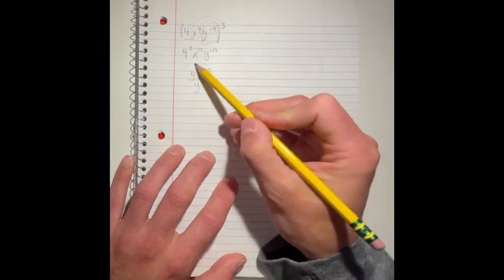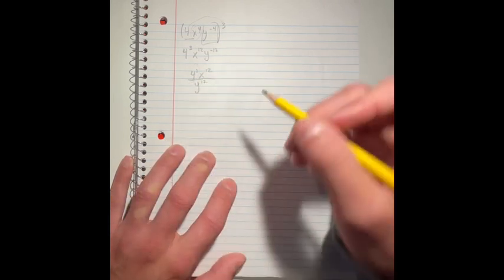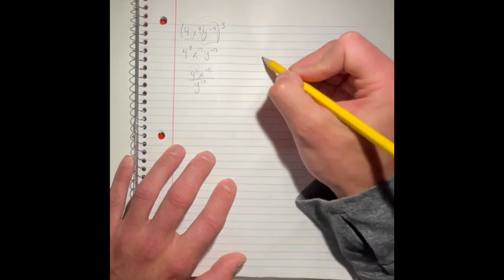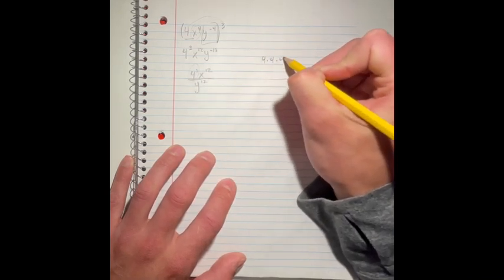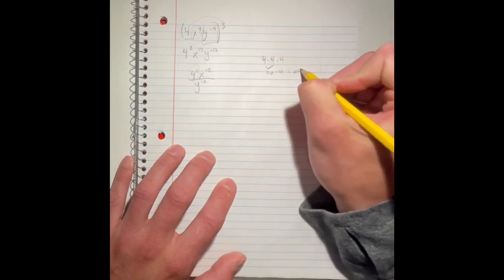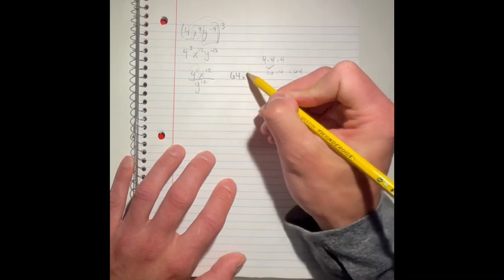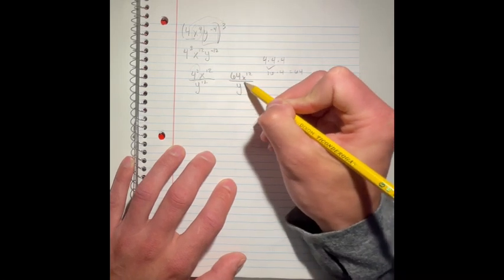Then we're just going to have to evaluate 4 to the 3rd. Well, this is 4 times 4 times 4. 4 times 4 is 16, times 4 is 64. So we get 64 x to the 12th over y to the 12th.